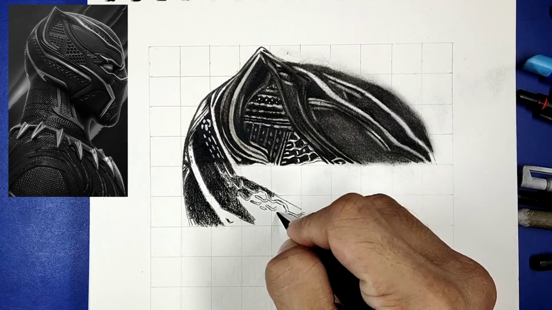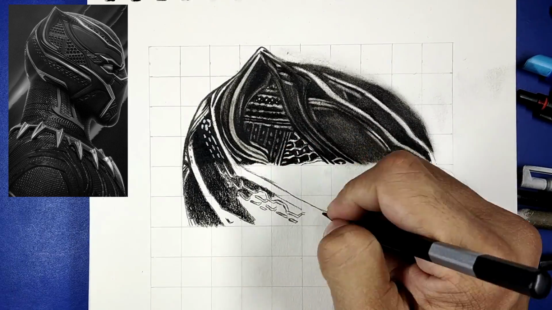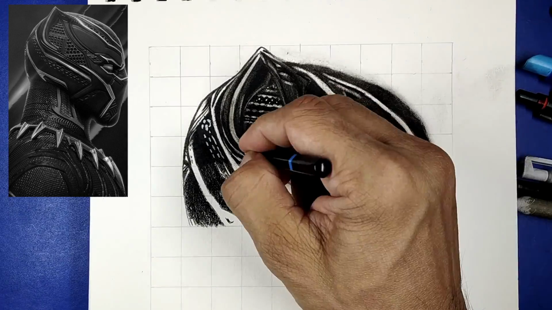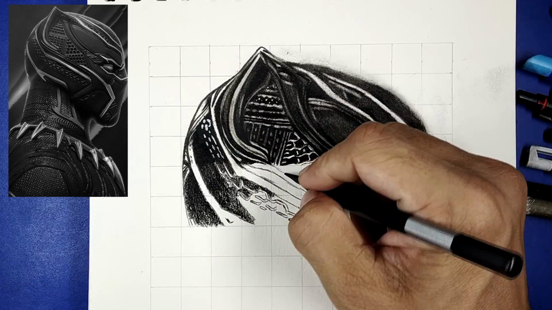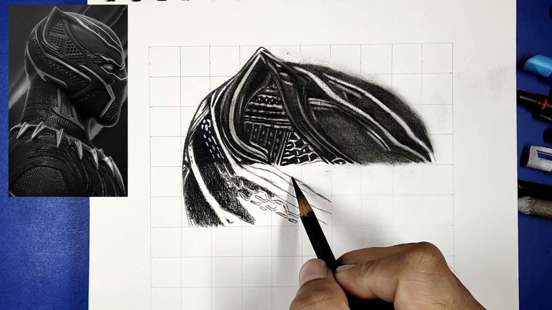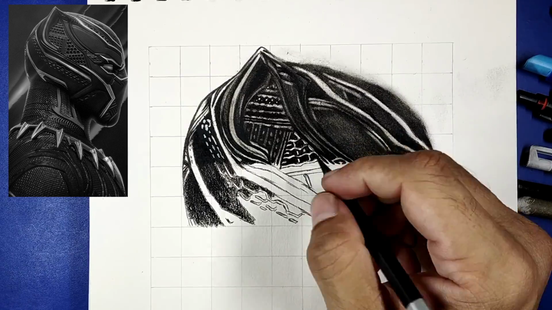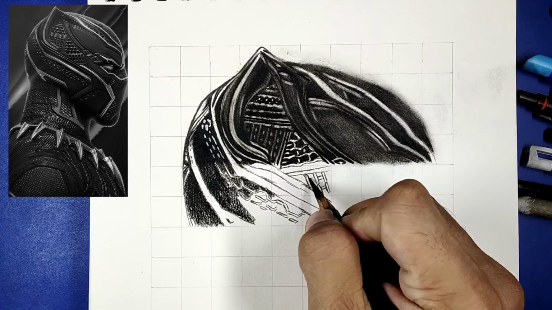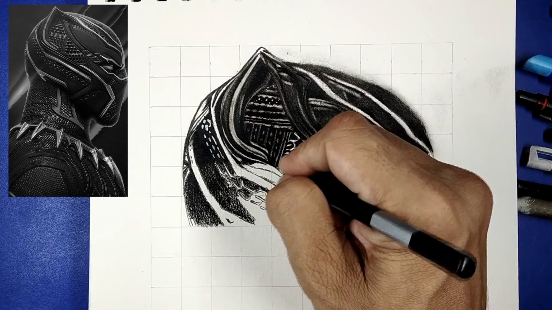So after shading the slightly darker looks with the hard charcoal pencil, the next thing is to use your tissue to blend those parts which are gray. I'm not talking about the parts which are completely dark. I'm talking about parts which are a little bit grayish, like the front face of the Black Panther suit and the backside part of the face, or you can also say the suit. So after blending them with a tissue, the next thing you should focus on is to use the soft charcoal pencil.